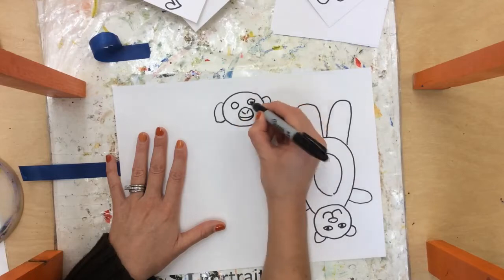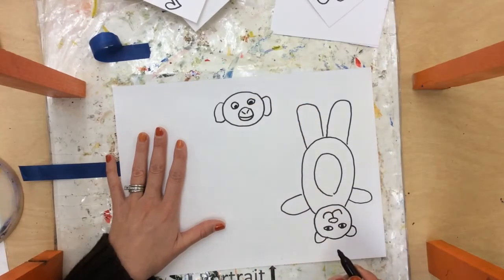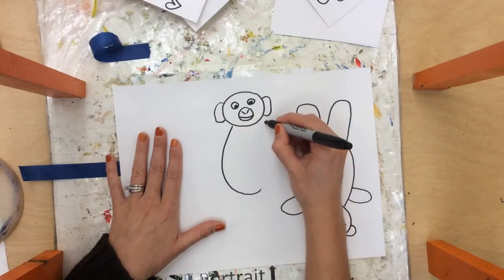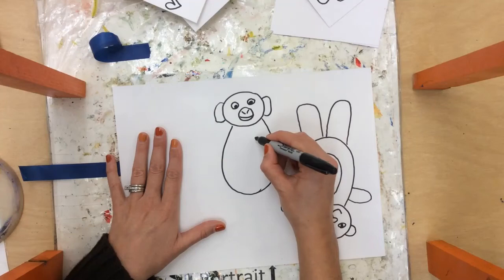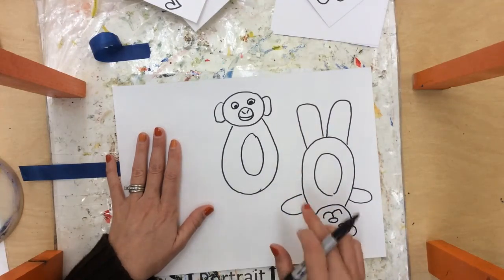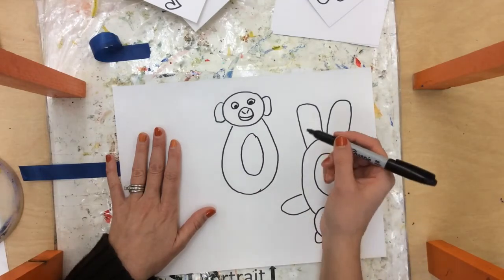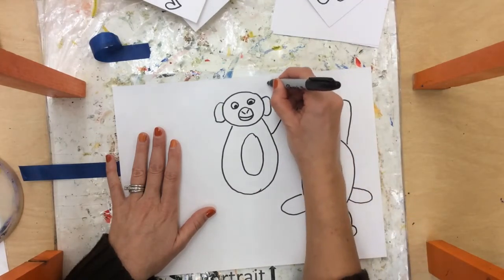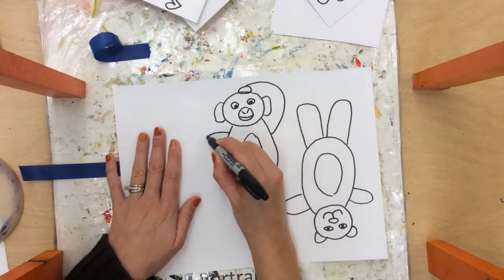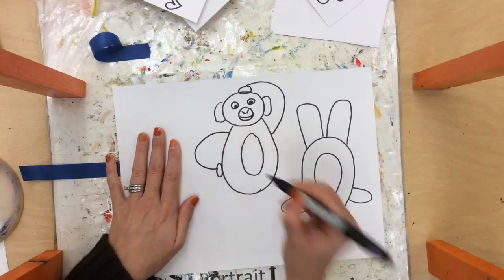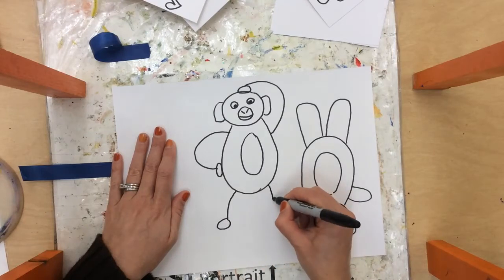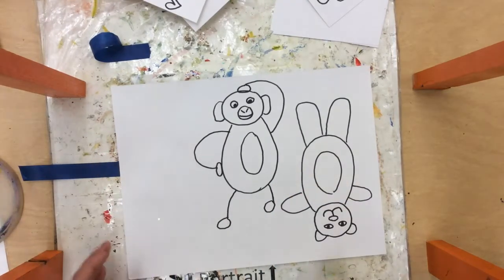I'm going to give him circle eyes with circle pupils so he can see. I'm going to add an oval body. And this one, instead of giving him oval hands and legs, I'm going to have some fun with it. I'm just going to make him have curved lines with little things at the bottom. And here's my monkey. Fabulous.